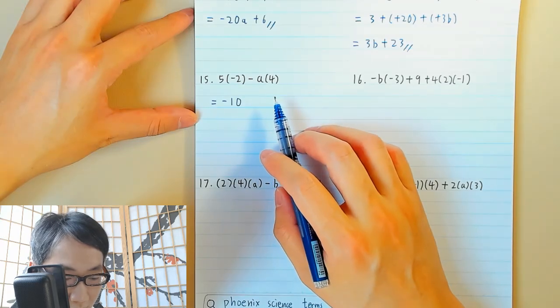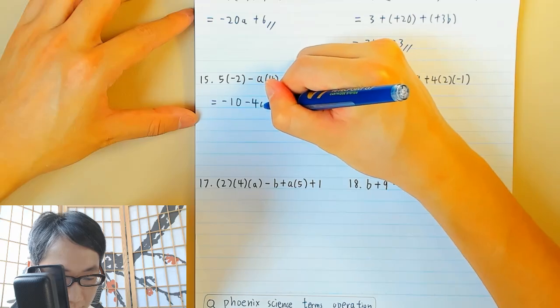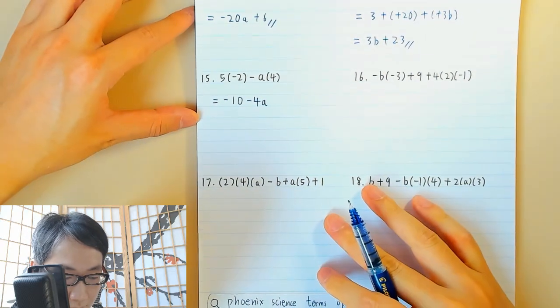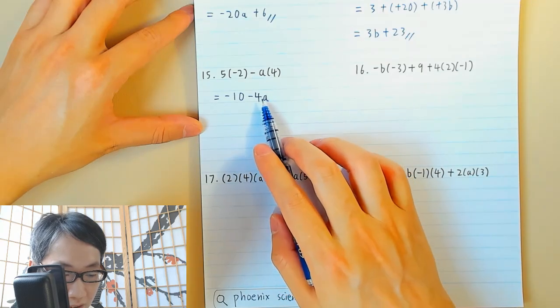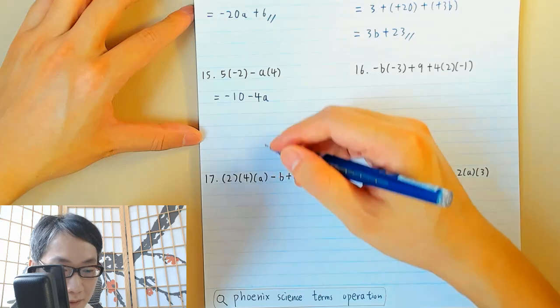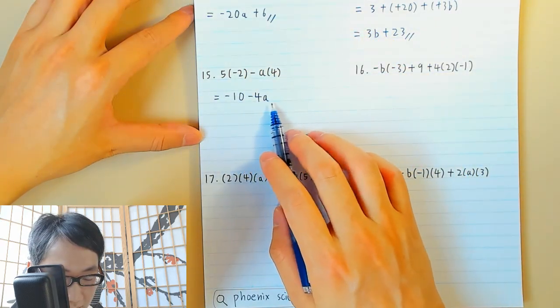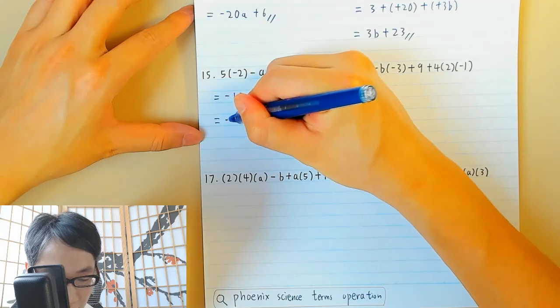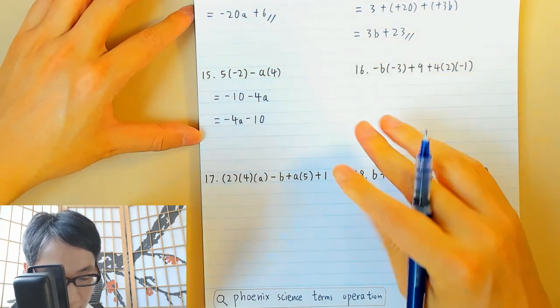So this will be a 4a, but minus, so minus 4a. Again, we cannot write a4. Okay? It's convention that we write 4a, although they mean the same thing. And then it's a convention that we put the unknown first. So -4a minus 10. Okay.